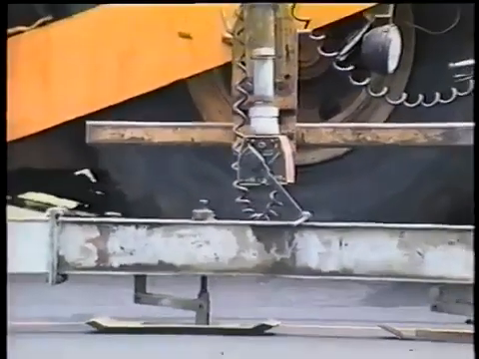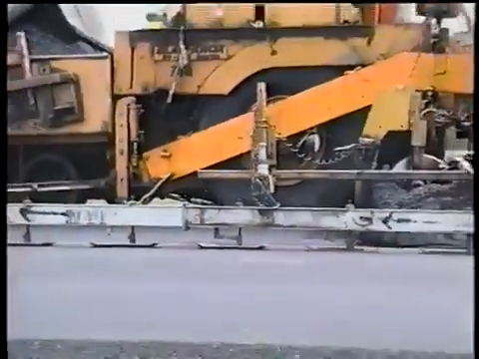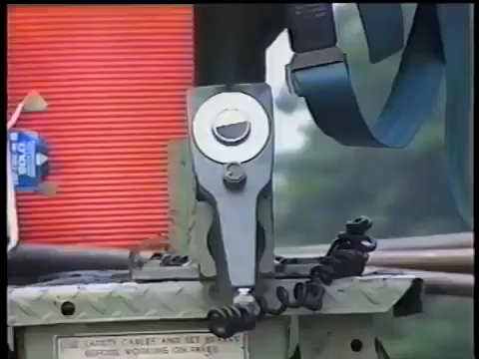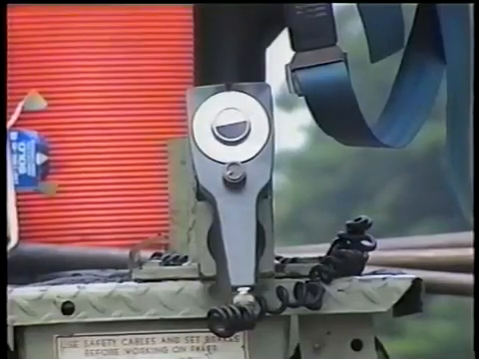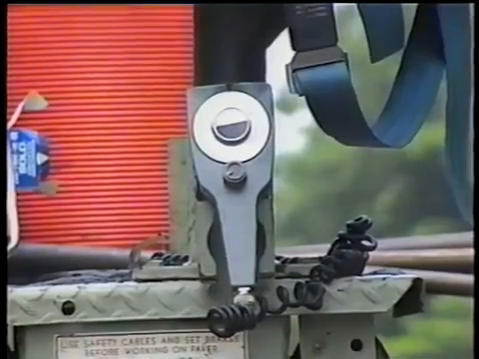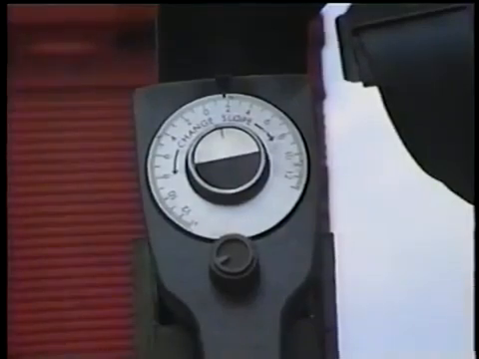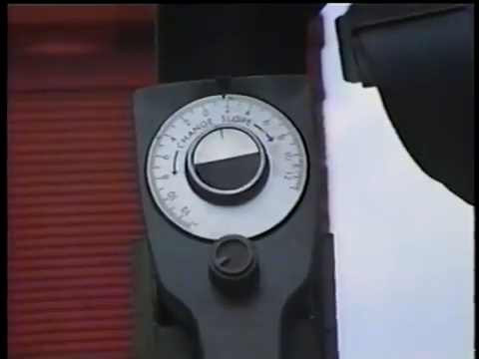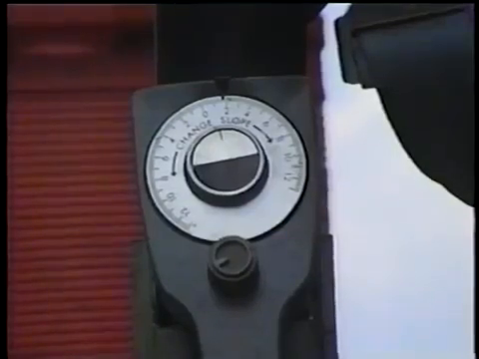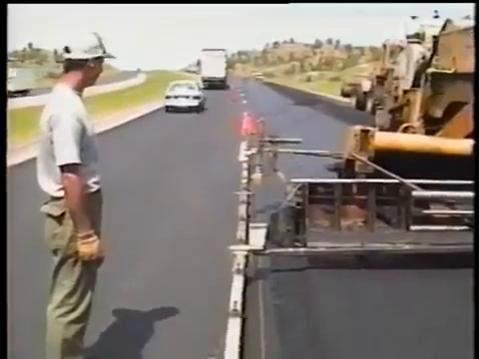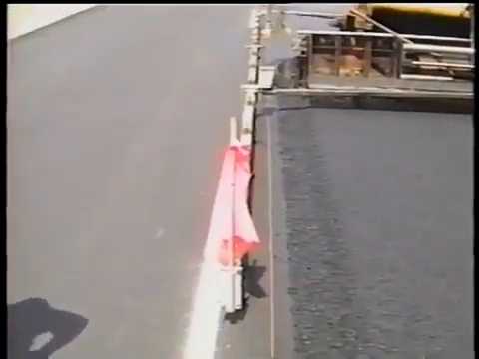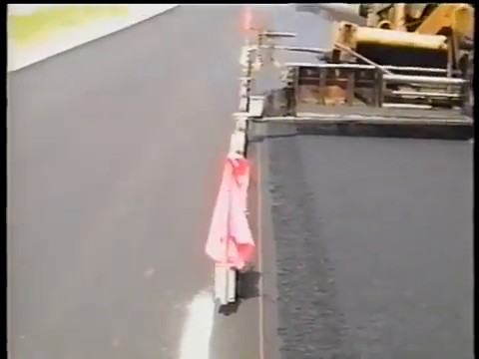To get the best results, the sensing device should be mounted between 2 and 3.5 meters ahead of the screed. The cross slope is controlled by a sensing device mounted on the screed and connected to the control mounted on the tractor. The cross slope needed for the particular job is preset so that the sensor can continuously adjust the screed to maintain the proper cross slope. There's a lot more involved with grade and cross slope control, but we'll look at both in more detail when we get to the paving operation.